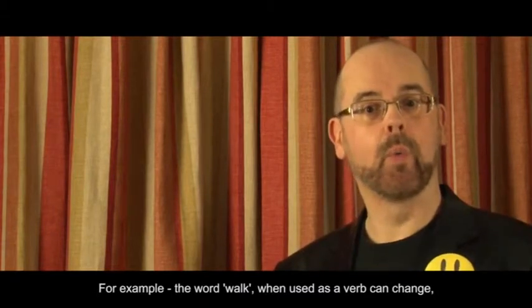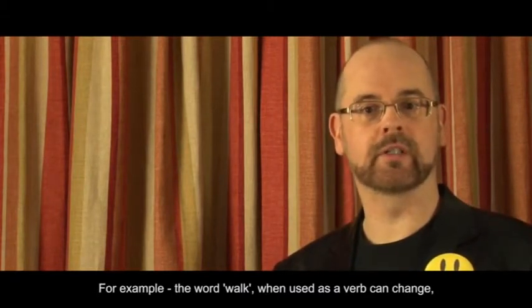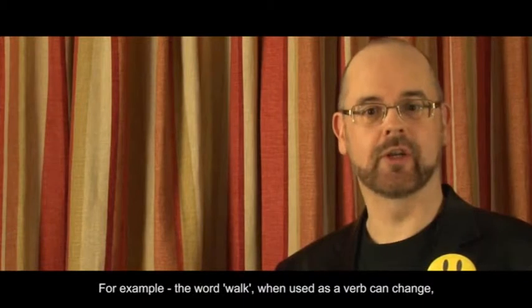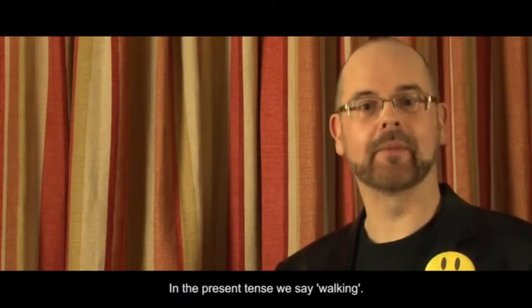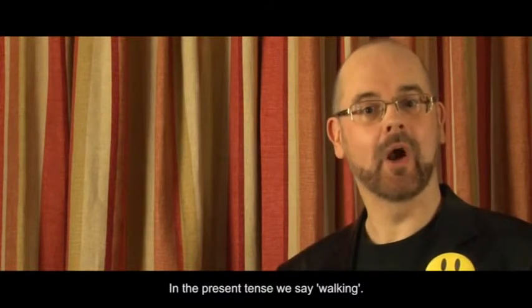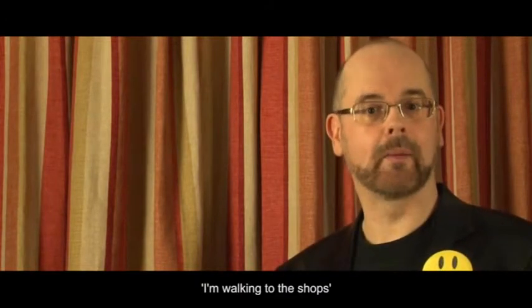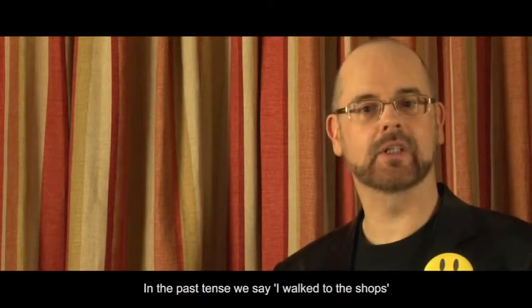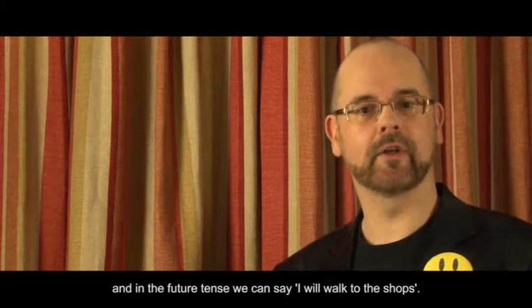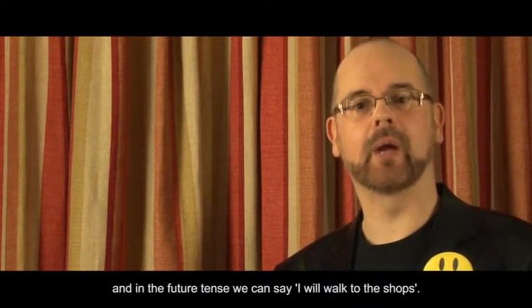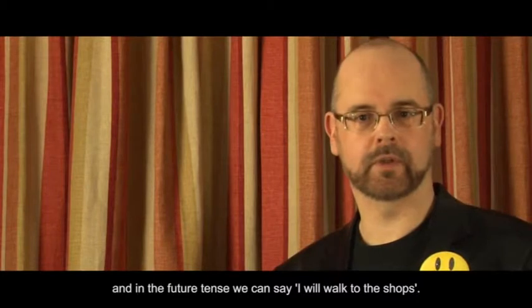Well, the next thing to consider is the way in which words change as we express the different tenses. For example, the word walk, when used as a verb, can change depending on the tense in which it is being used. In the present tense, we say walking. I'm walking to the shops. In the past tense, we say I walked to the shops. And in the future tense, we can say I will walk to the shops.